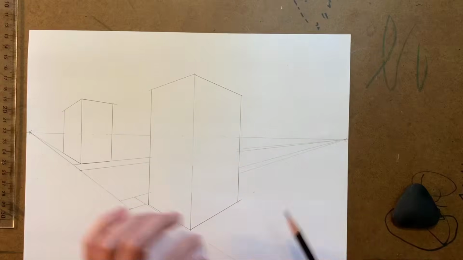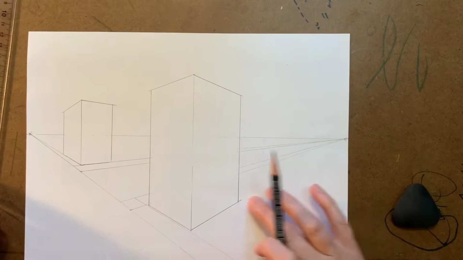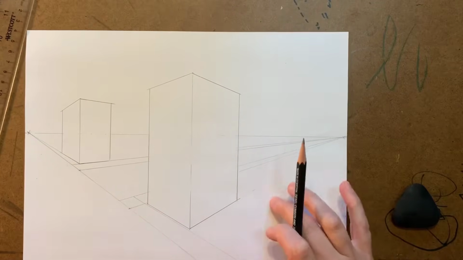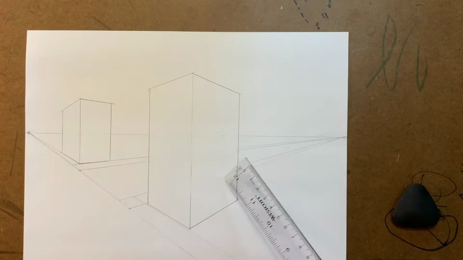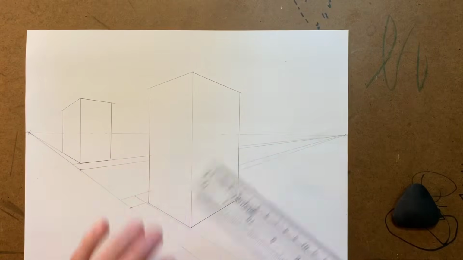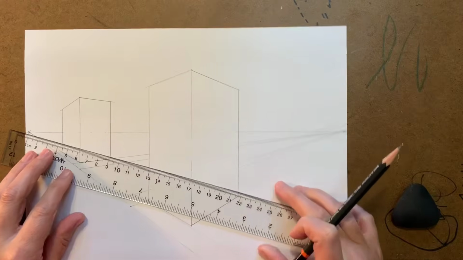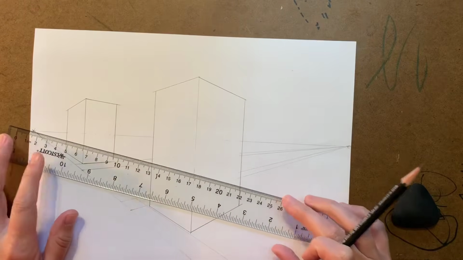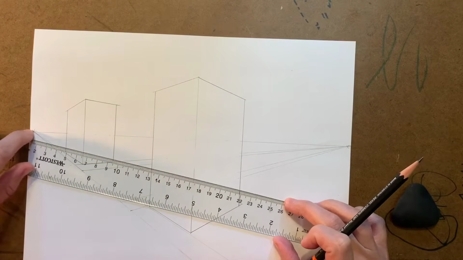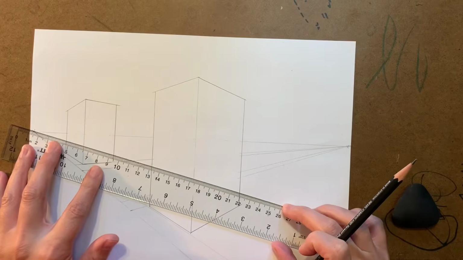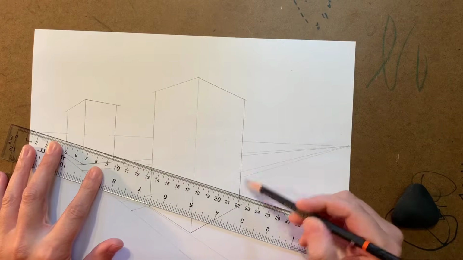Now let's draw another building over here. To figure out where I want that corner of this building to go, I need to make sure too that it's not overlapping this one in an impossible way. So sometimes it's easier for me to figure that out by drawing this side first. So I'm going to line it up with this vanishing point over here and then decide where I want the edge of the building to go.